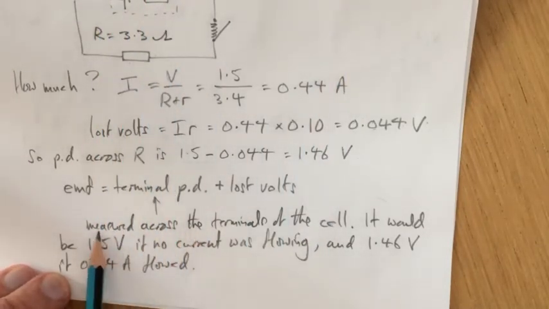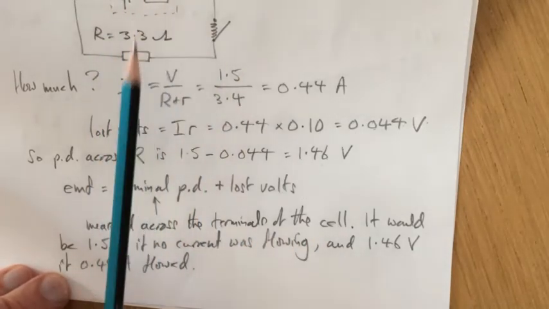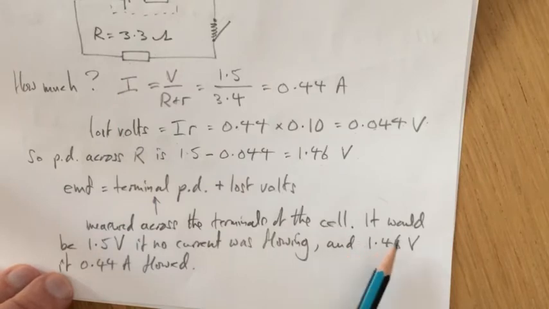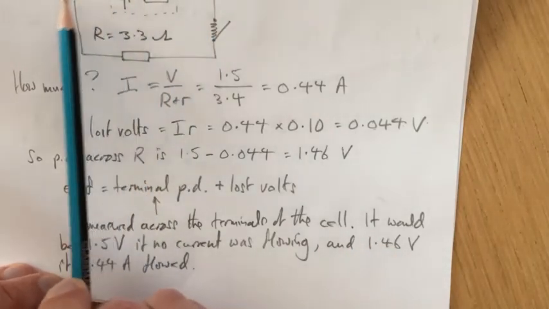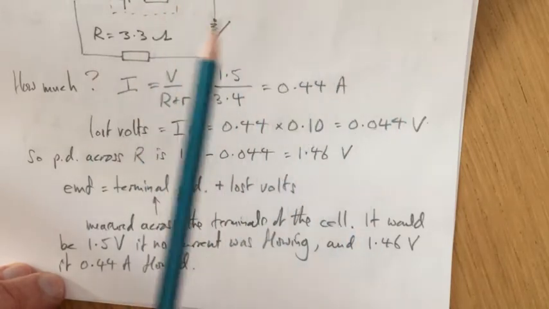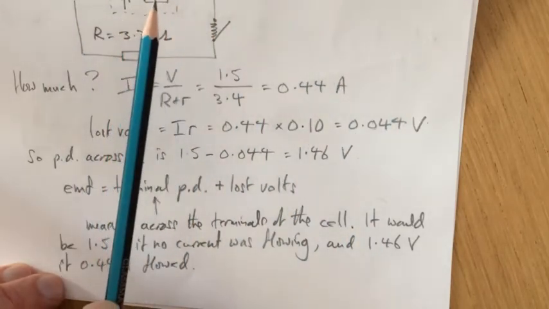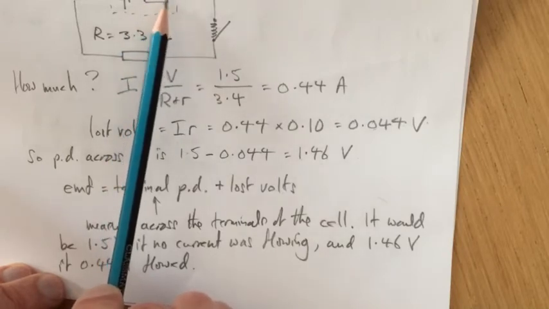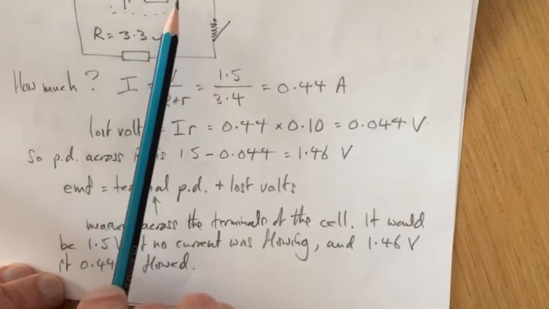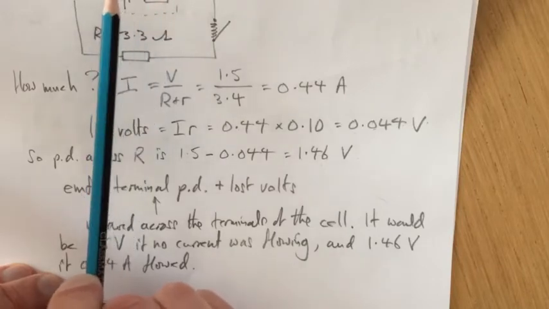Now, this terminal PD is measured across the terminals of the cell. That's why it's called the terminal PD, everyone. And it would be 1.5 volts if no current was flowing. Why? Because if no current's flowing, no PD will exist across the internal resistance, so no PD will be lost. So you get your 1.5 volts.